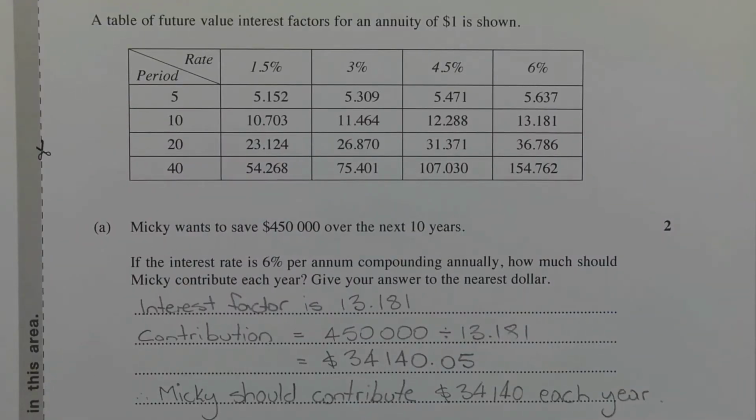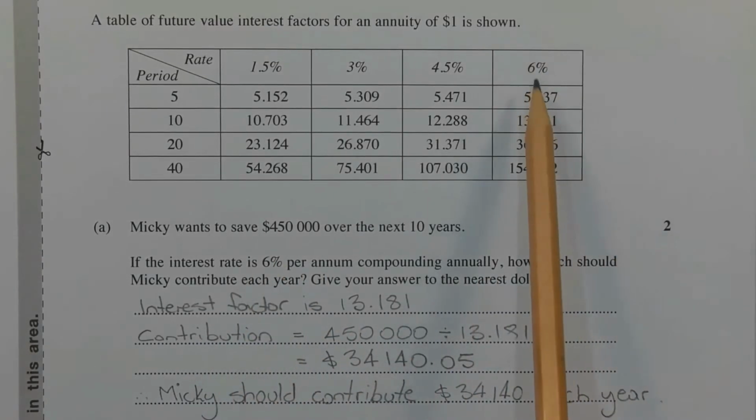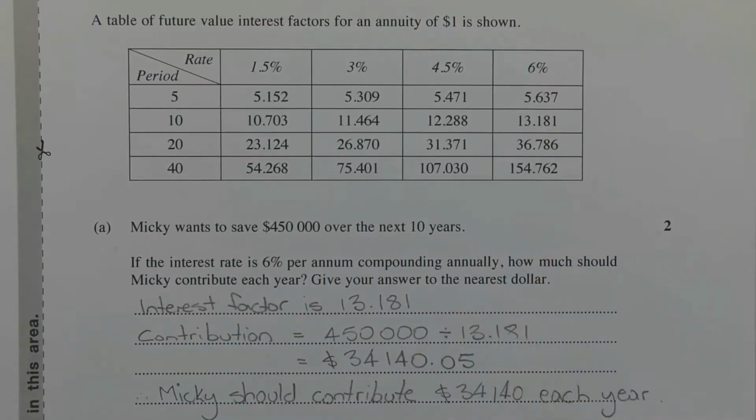The first thing we need to find is the correct interest factor from the table. We know that the annuity is earning interest at 6% per annum, compounding annually. So there's no division of this interest rate required. So we can reference this column here. We know that the length of one period is 1 year, and the investment runs over 10 years. So we need to reference this row here. So the intersection of this row and this column is this cell here, 13.181. So the interest factor is 13.181.